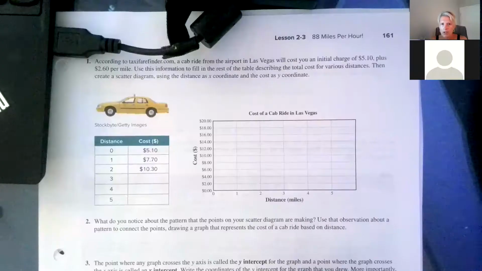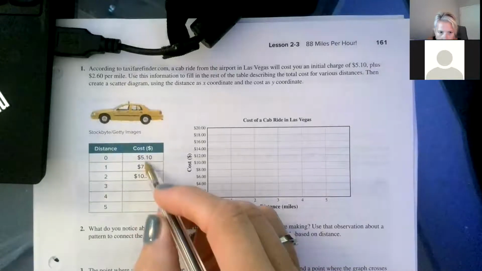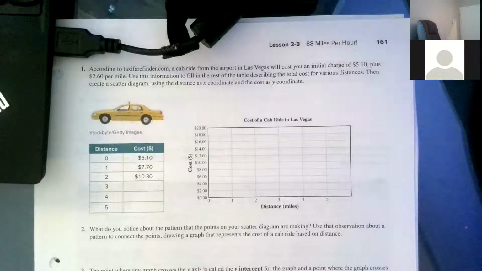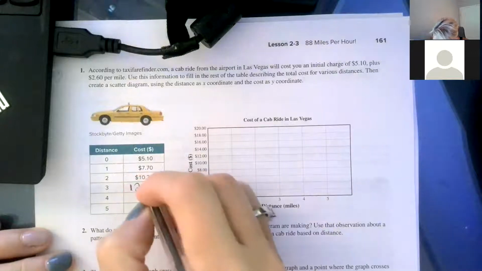Okay, so let's go ahead and share my screen again, my paper. If we filled in these 3 costs here, let's see, what would we have? For 3 miles, it would be $12.90.